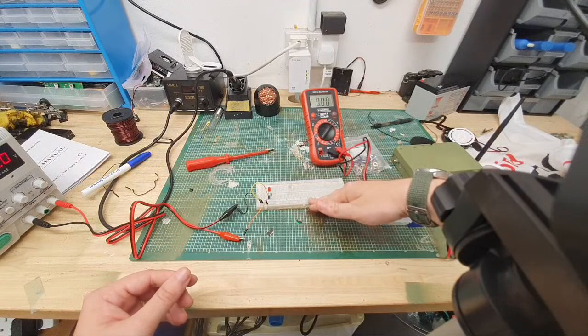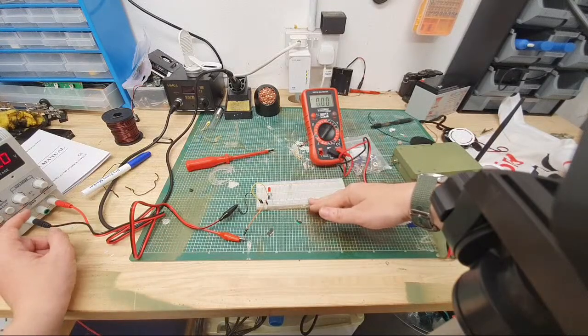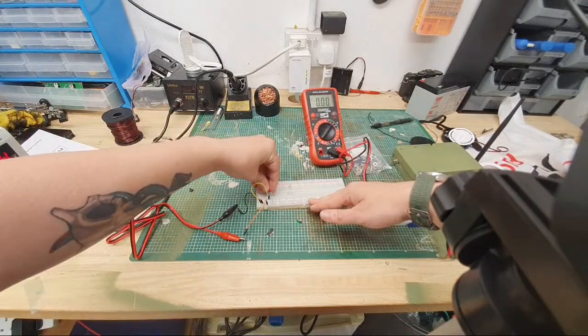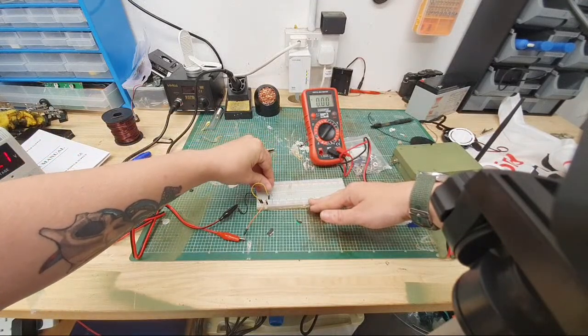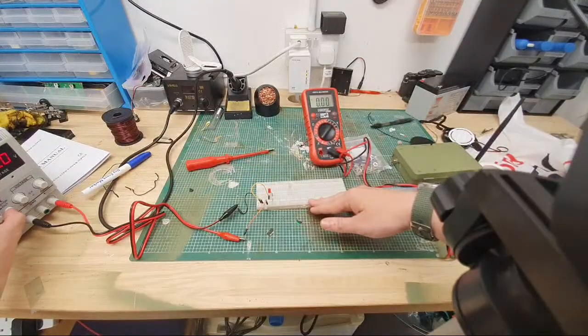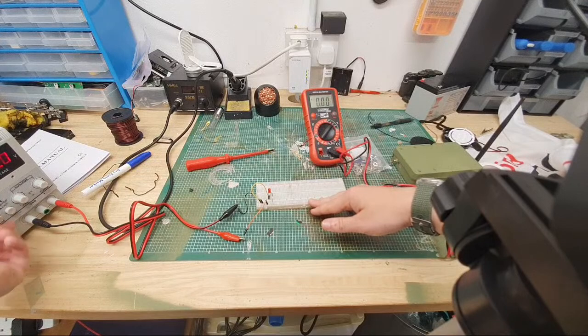90% of issues are solved by reading the manual. I know, I'm just being stubborn. In fairness, what I can do for this is do what I usually do to power these projects, and that is just use a battery.